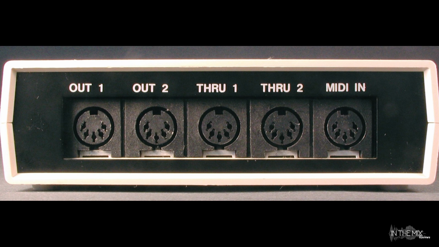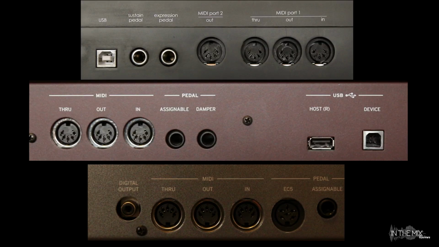So if I play this keyboard, nothing's going to come out of the through port. All MIDI messages will only be sent to the MIDI out port. Some MIDI devices don't have a dedicated MIDI through jack, but might give the option of switching the MIDI out to MIDI through. Let's check out 3 of the MIDI devices that I have here.